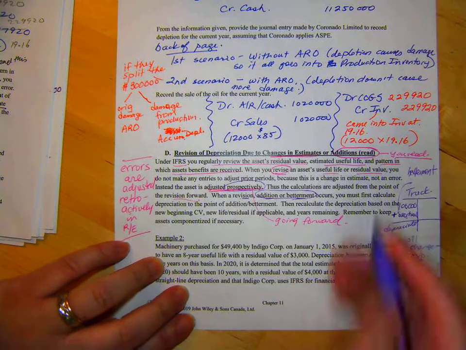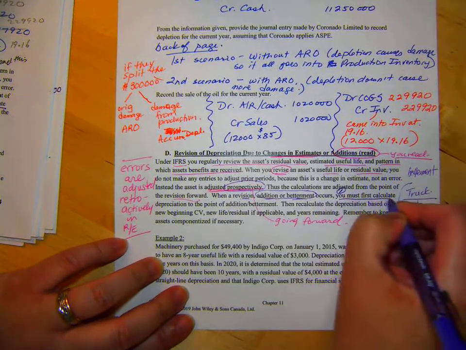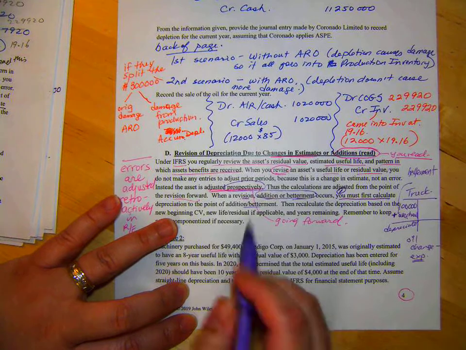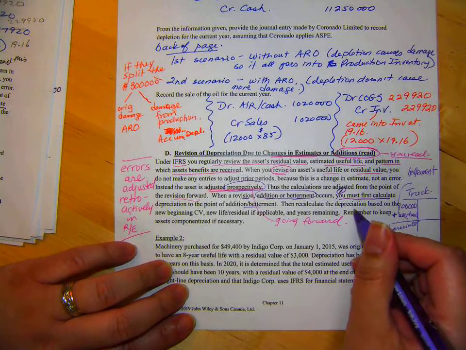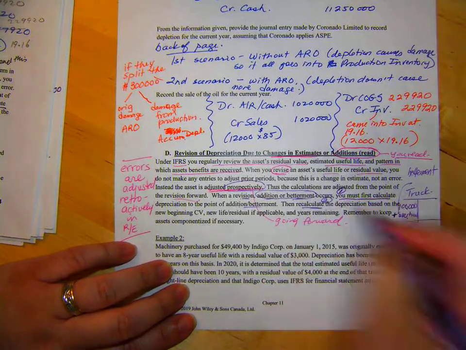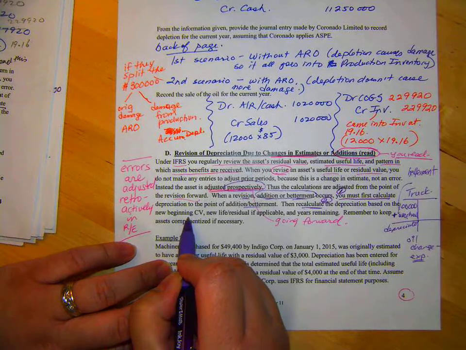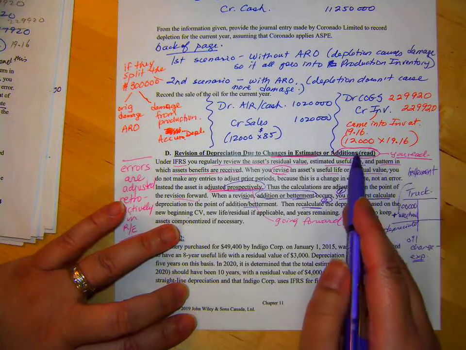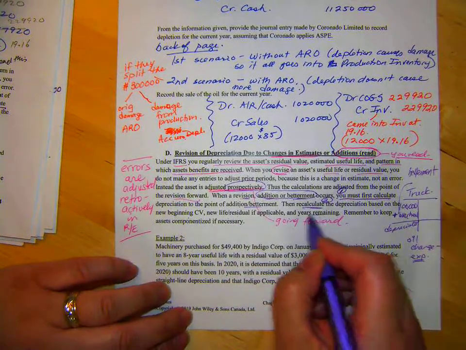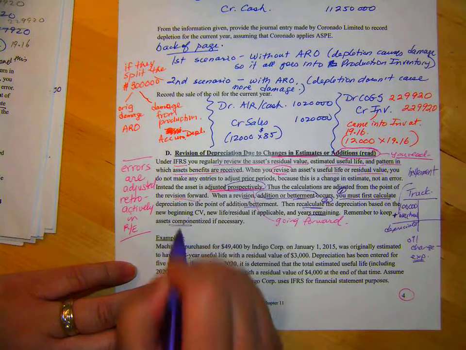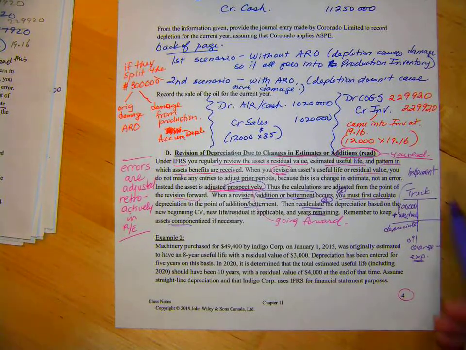Okay, so first, you calculate the depreciation to the point of the betterment, addition, or revision. Then you have to recalculate depreciation, so that's number 2, based on the new beginning carrying value, if we've had a betterment or an addition, a new life or residual, if applicable, and years remaining. Remember to keep assets componentized if necessary. So actually with a truck, you could have had an engine, and again, if you just have one truck, you probably wouldn't do that. If you've got a whole fleet, you might.